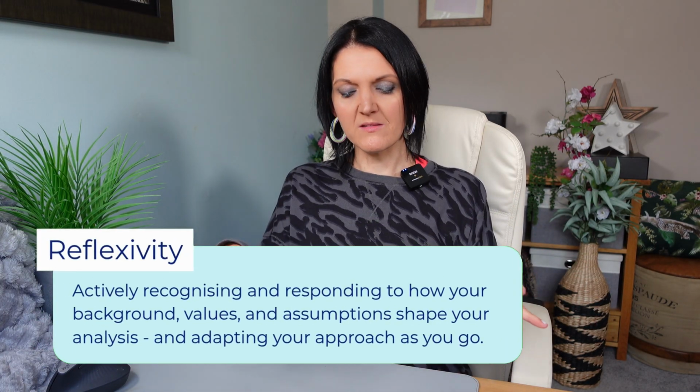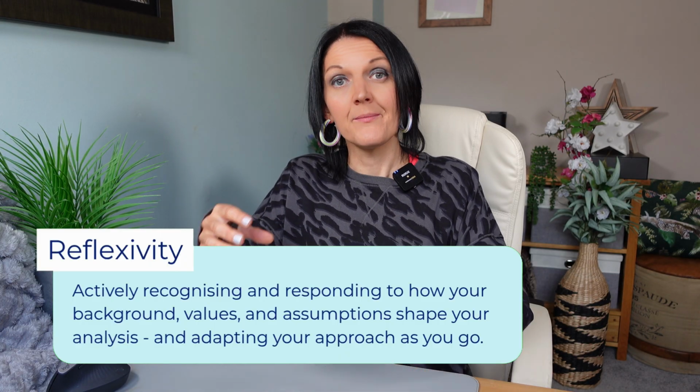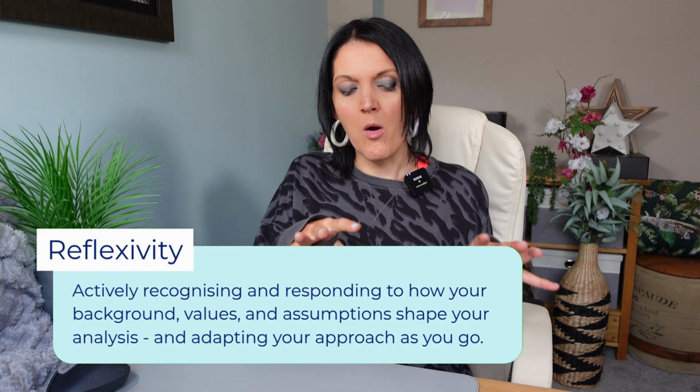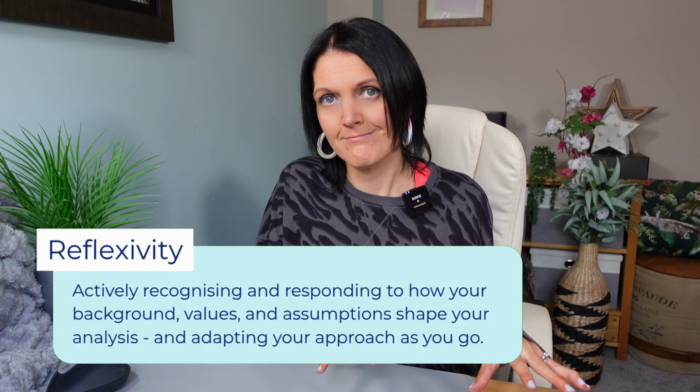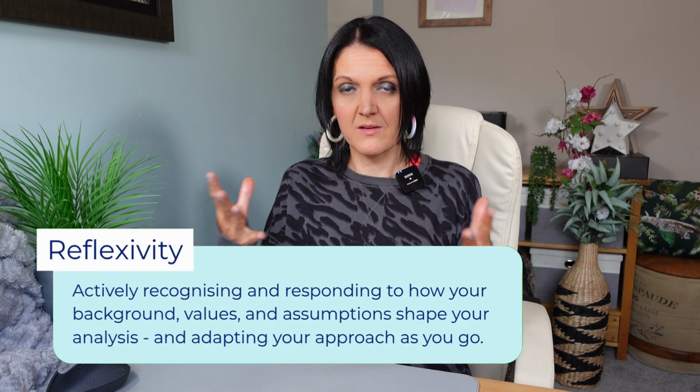Now, in terms of the reflexive bit, that means that you have an active awareness of what you're bringing to the table and how that's having an impact on what you're doing in your analysis. It's about recognizing how your background, your values, your assumptions shape what you're doing. And being aware of those things, reflecting on them, that might mean that you change things as you go along. So you're adapting and changing things on the fly as you're reflecting on what you're bringing to the table.